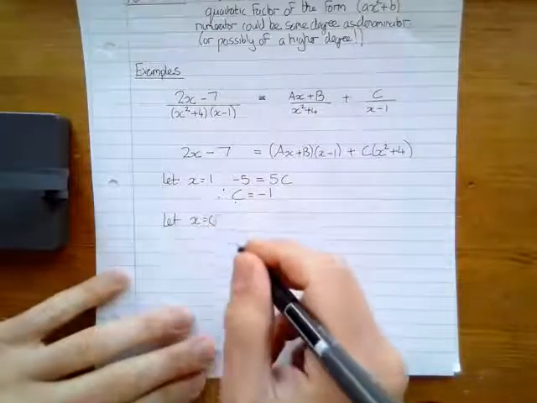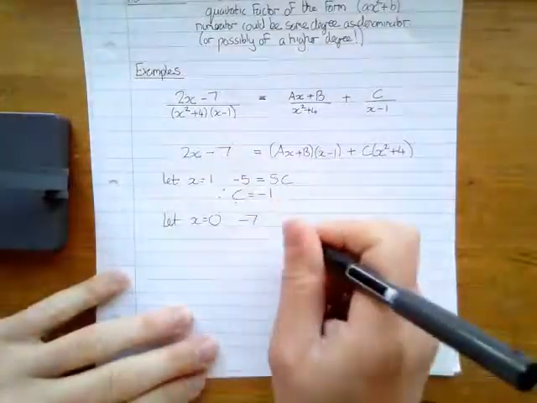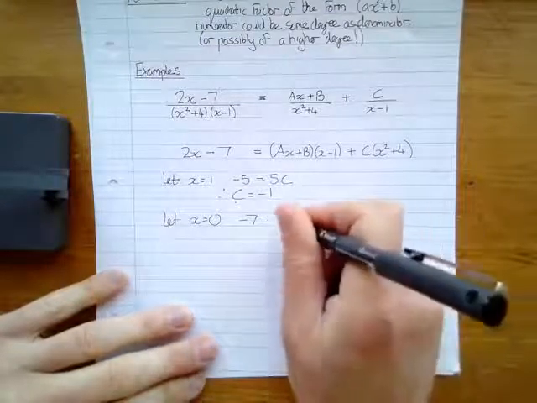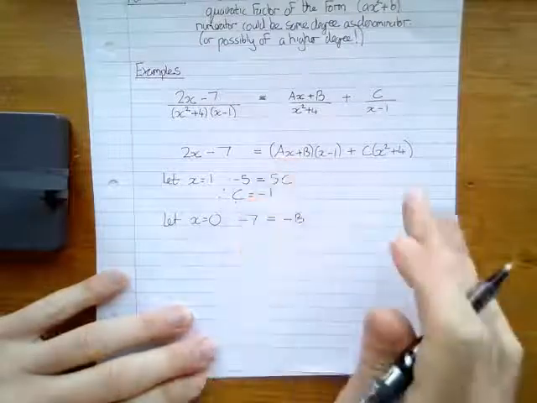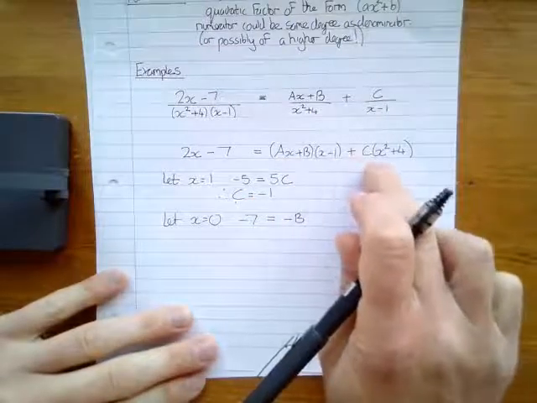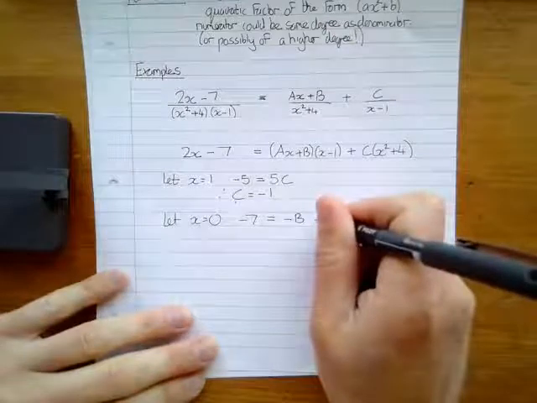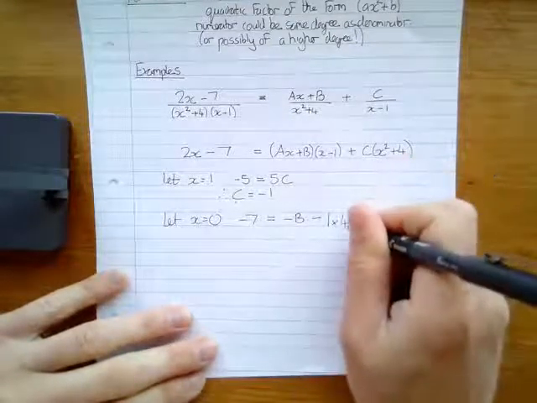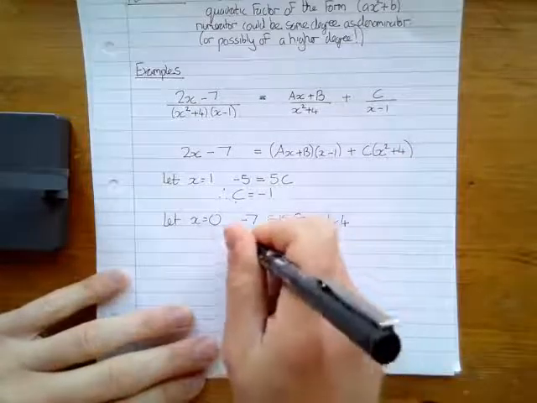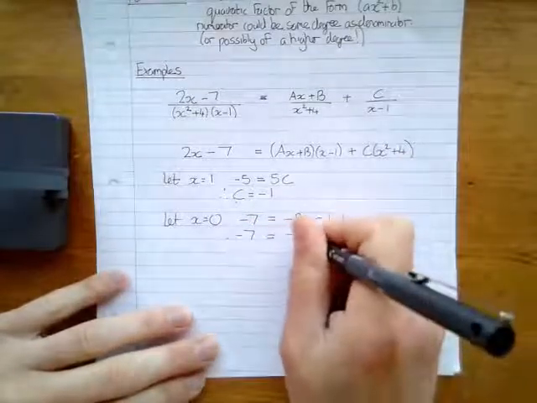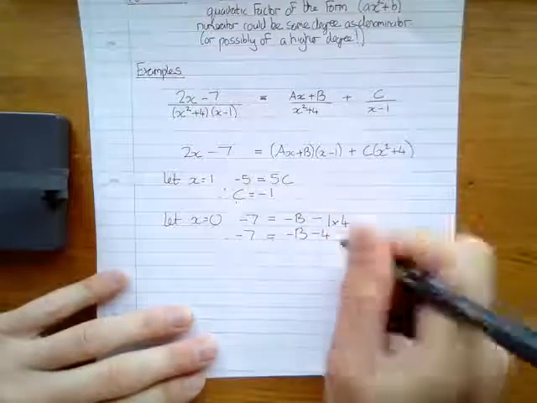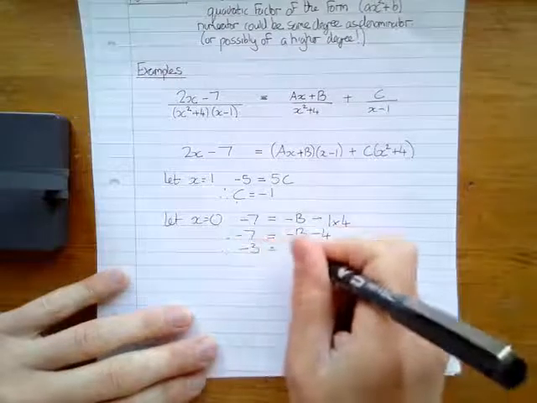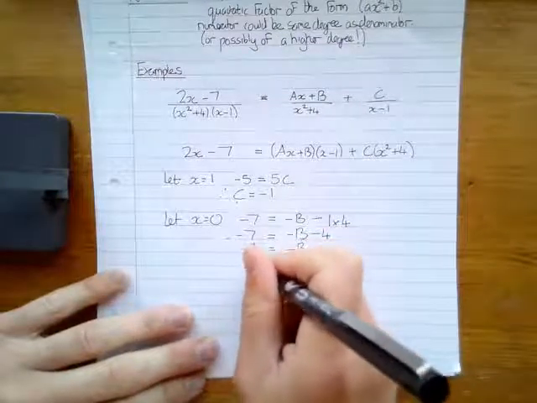So if I put x equal to 0, I will get minus 7 on the left is equal to, and on the right I'm going to get minus b. You stick a 0 in there and there, you get minus b, and then it's going to be plus c, which is actually minus 1, multiplied by 4, so bracket will be 4 like that. So therefore minus 7 is equal to minus b minus 4. Therefore add 4, minus 3 is equal to minus b. Therefore b is equal to 3.